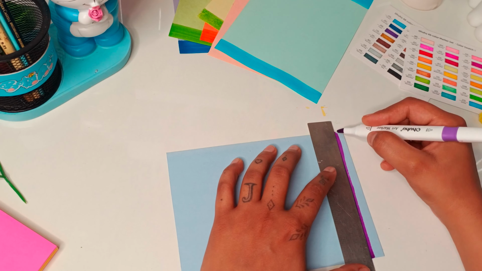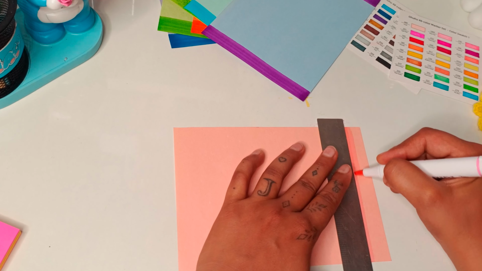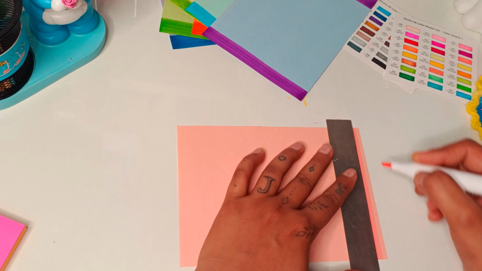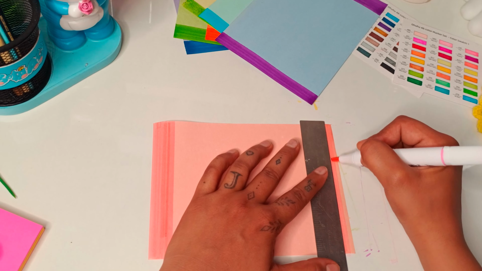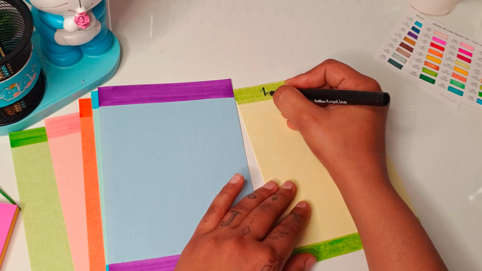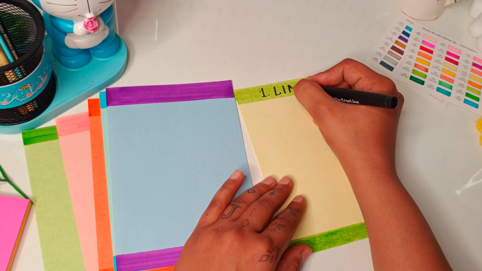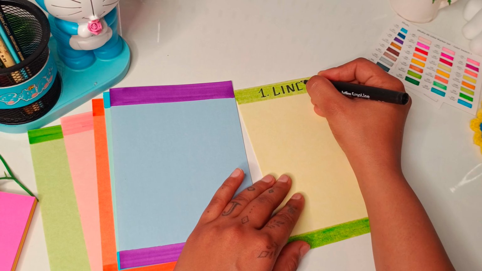After completing all these corners, we will start writing our 7 elements of art. And we will start with the first element, line. Line is the beginning of art. The famous artist Paul Klee said, line is a dot that went for a walk.